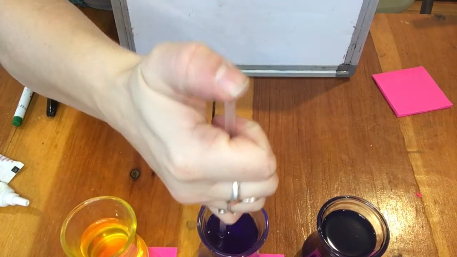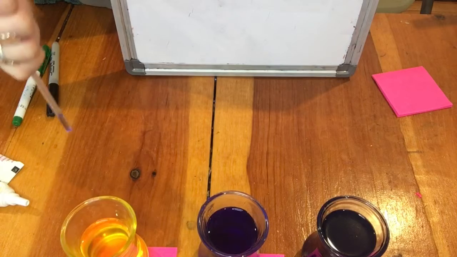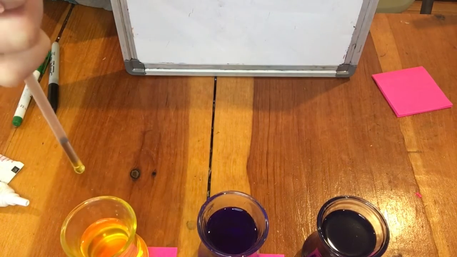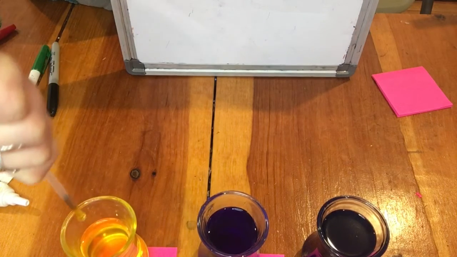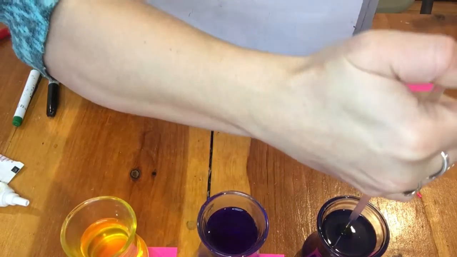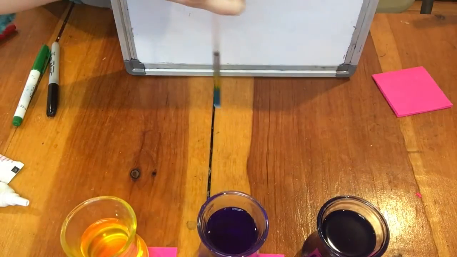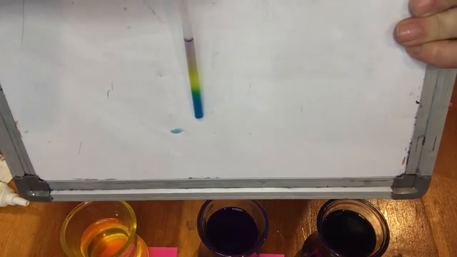So I'm going to take a little bit of solution 2 in the bottom of my straw, and then I'm going to move to the solution with the middle density, which is solution 1. And I'm going to get a little bit more of that. And then I'm going to move on to the solution with the most density, which is solution 3. And here we have our density column. You guys can go ahead and take a screenshot of that.